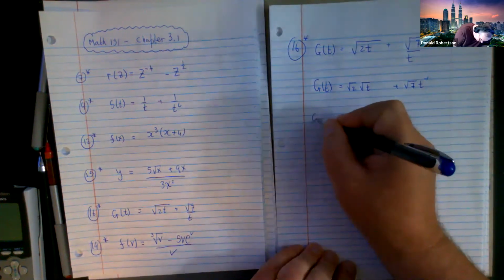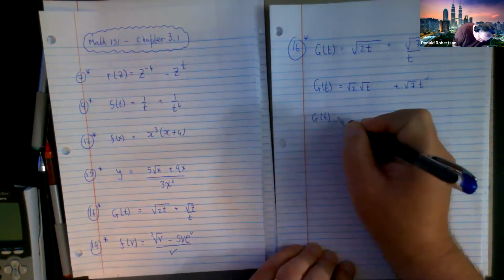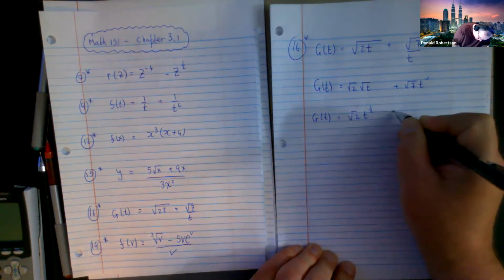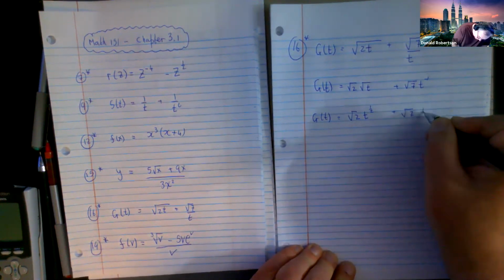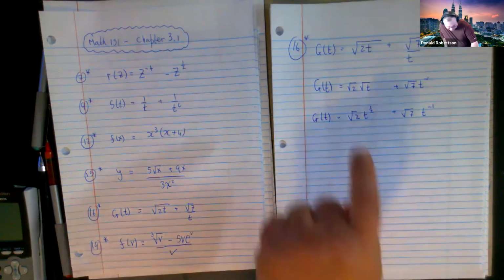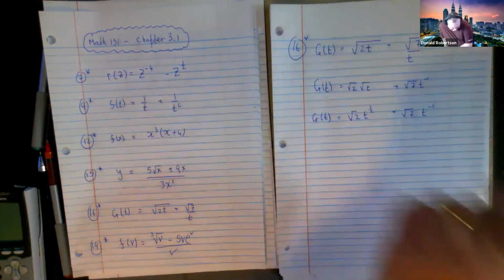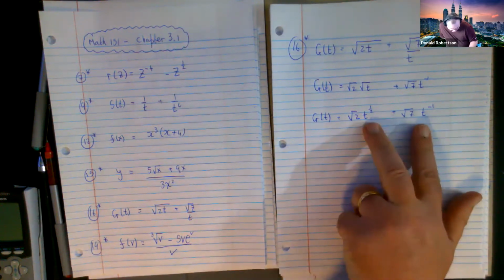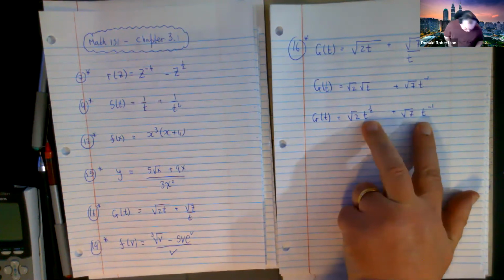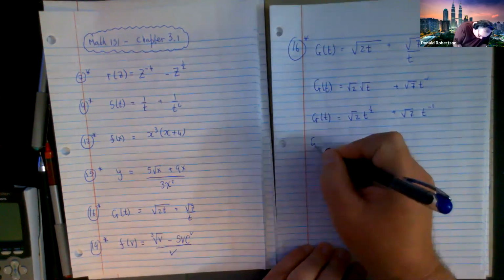Which means that I need one extra line. That's the algebra finished. The original expression, which we can't use the power rule on, has been converted into 2 powers of t, these two. I can now differentiate.